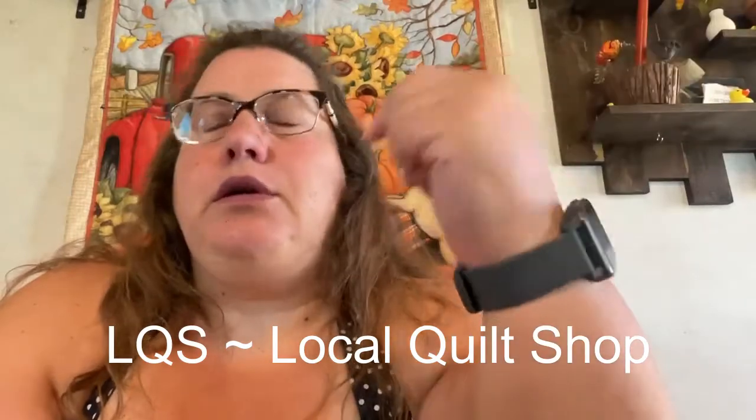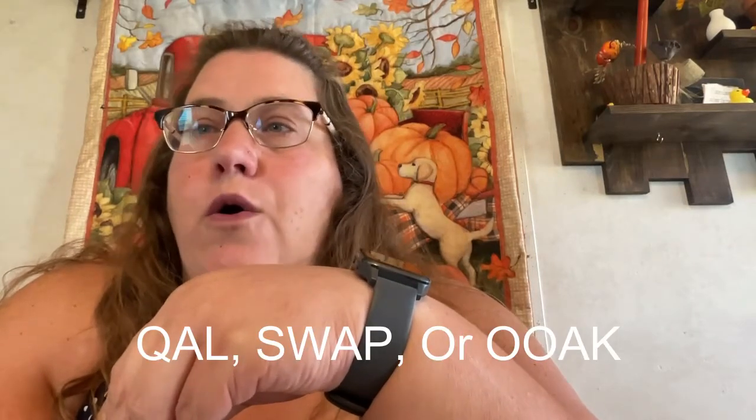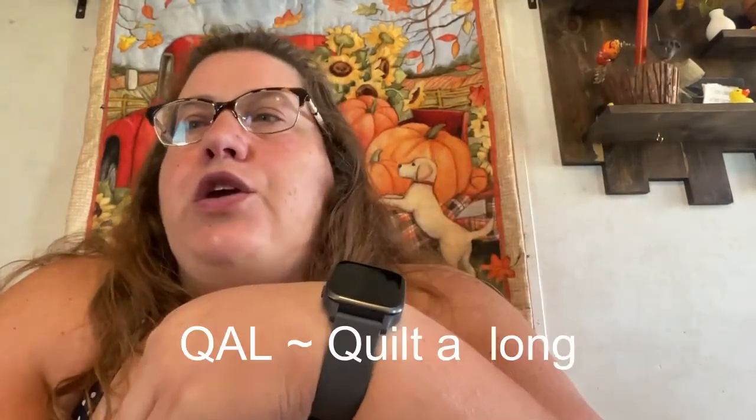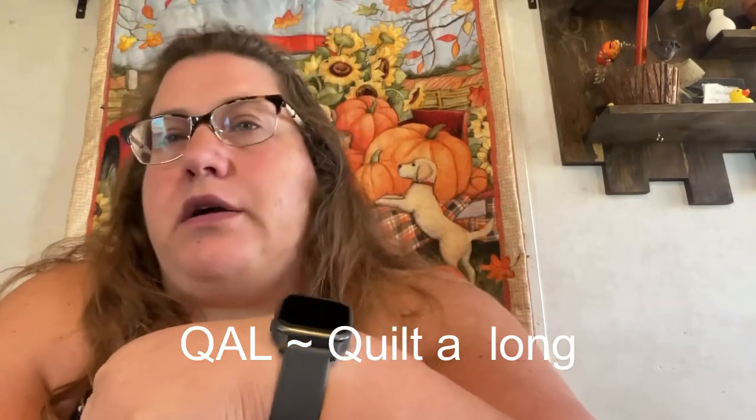Maybe you've heard or you go to your LQS, your local quilt shop. Have you heard people talking about working on a QAL or a swap or an OOAK? What is this stuff that they're talking about? A QAL is a quilt along. That means everyone works on the same pattern at the same time. You are all doing it together, even if you're not in the same room, or you can be completely on different sides of the world, but you're working on the same pattern.